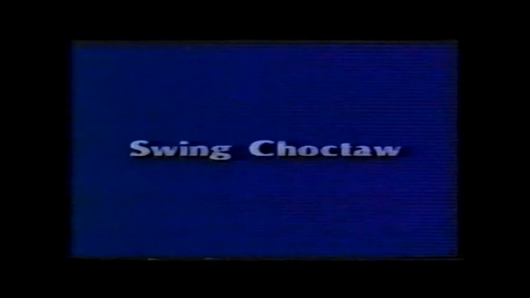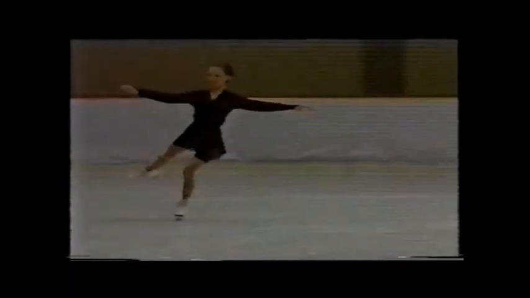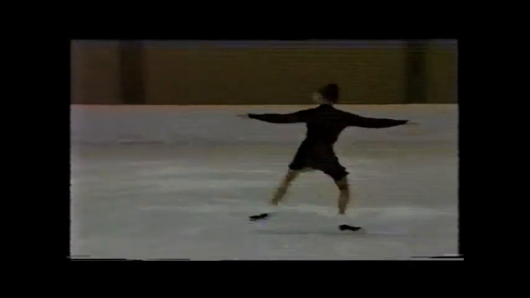Swing Choctaw. A swing Choctaw is an open or closed Choctaw in which the free leg swings forward closely past the skating leg and then back to the skating foot to execute the turn, as in steps 5 and 6 of the quick step.